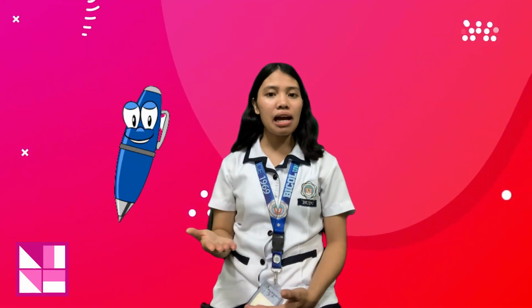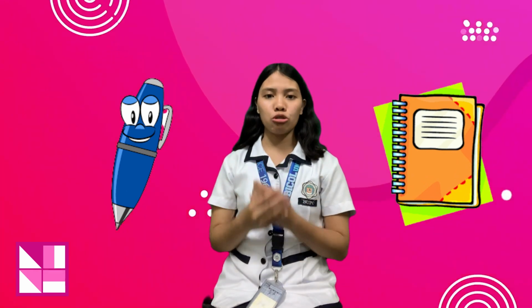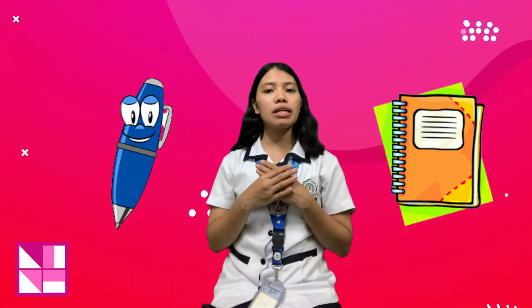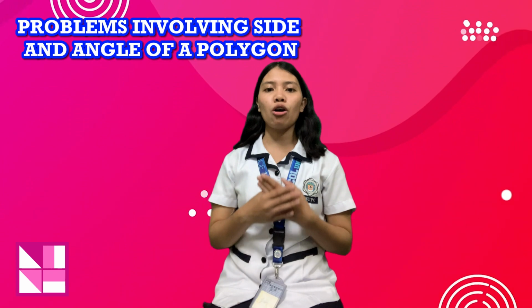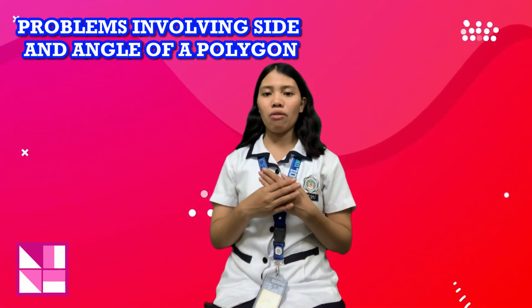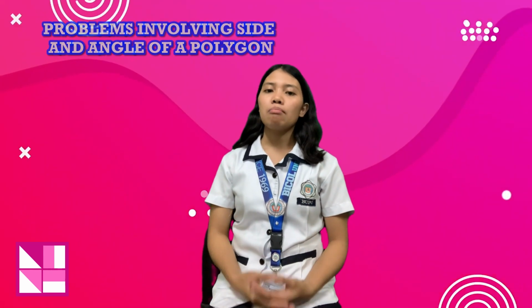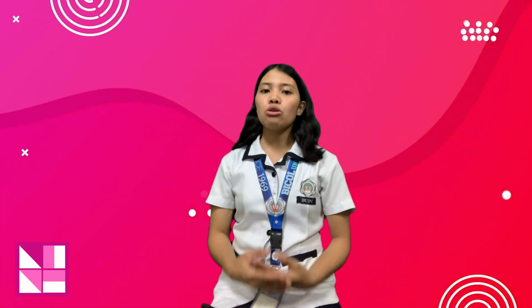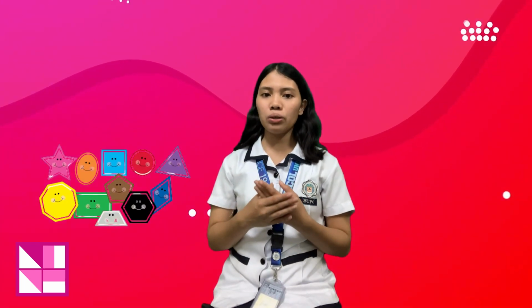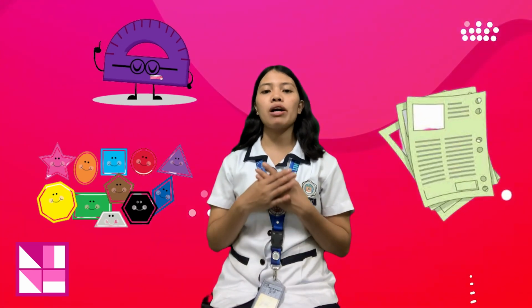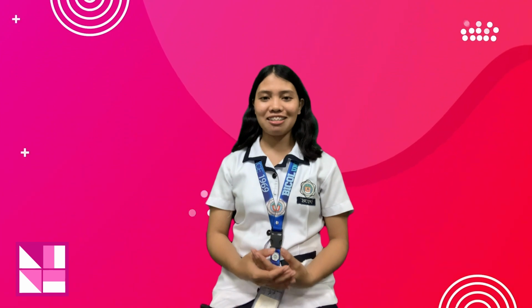Prepare your pens, handouts, and modules because today, we will be solving problems involving the side and angle of a polygon. But before that, let us have a check-in activity. You will be provided a figure, a protractor, a sheet of paper, and ball pens by your facilitators.